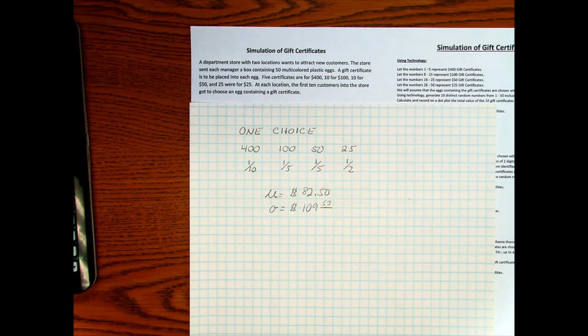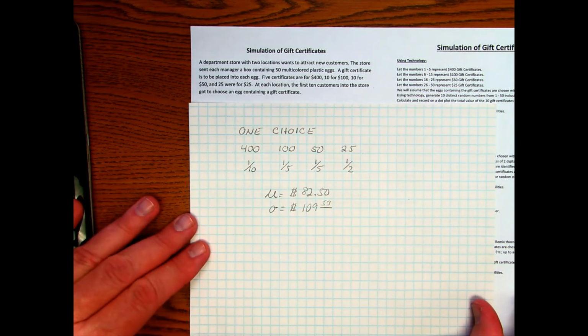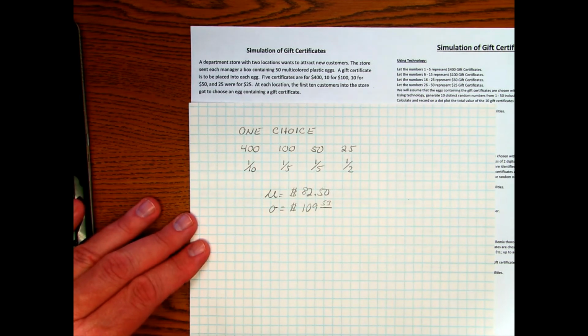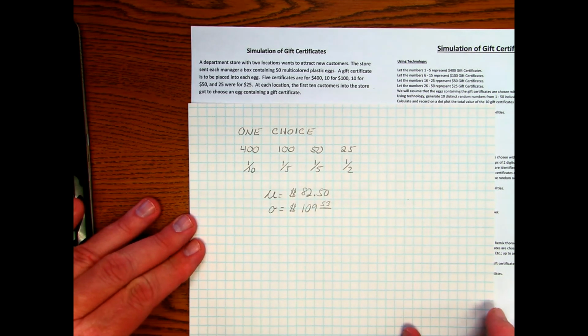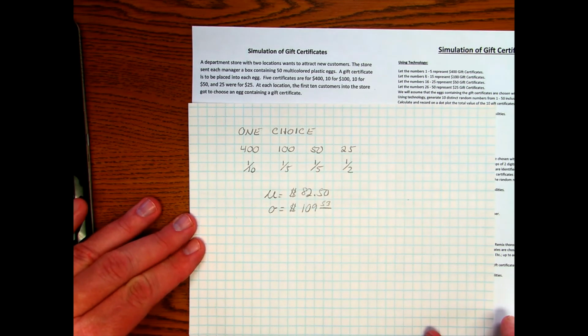Okay, one last idea to wrap this up here. Could we have done this without a simulation, based on theoretical probability? We spent the better part of at least two chapters talking about some probability rules. Could we have done this using those rules? Well, if we were only choosing one egg, we definitely could do it.